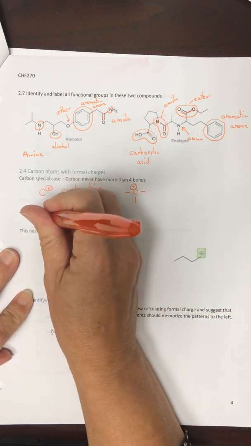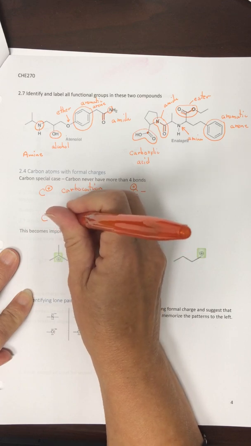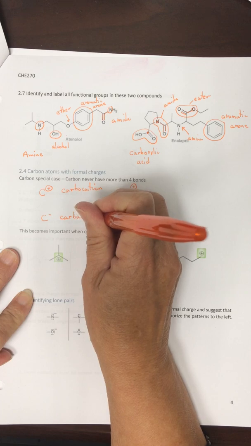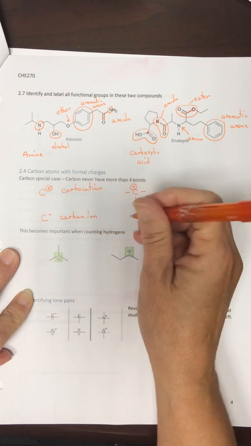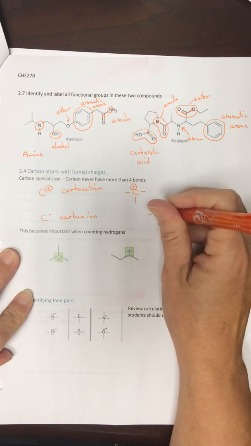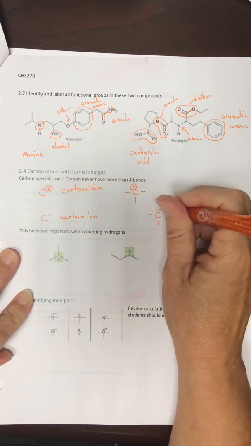We can also get a carbanion, and it also just has 3 bonds. The difference is it's got a lone pair, and it'll be negatively charged.